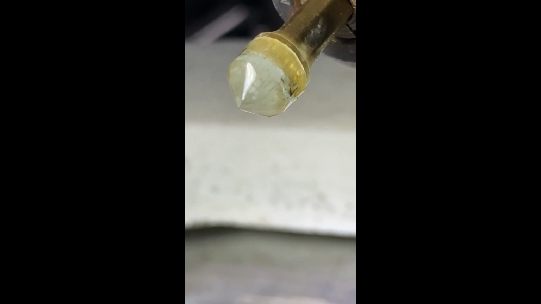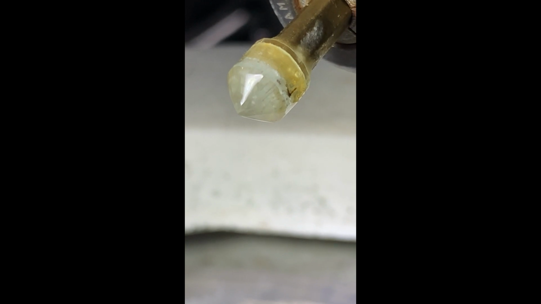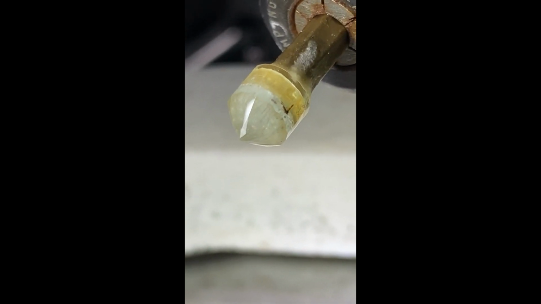There it is. Oh yeah, that was it. Right there. There it's dried off.